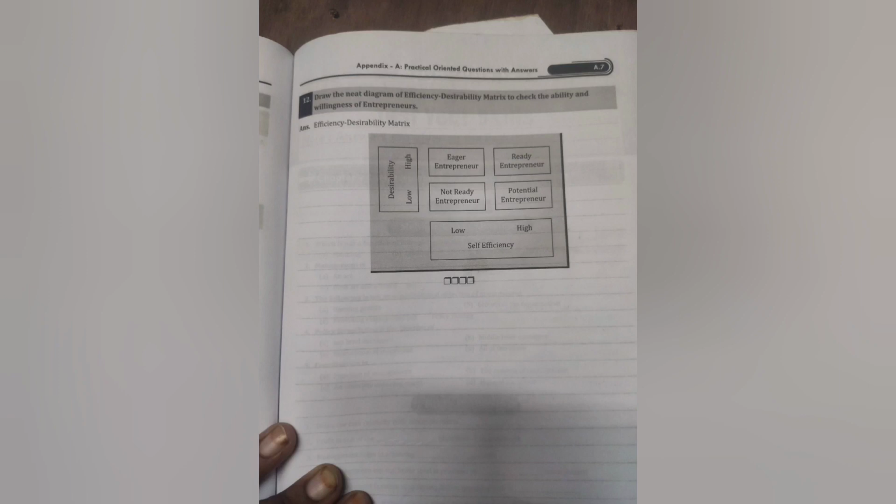First we'll understand desirability, which is low or high. Which category does he belong to? Eager entrepreneur, ready entrepreneur, not ready entrepreneur, potential entrepreneur. And then self-efficacy, low and high. Like this you need to answer yourself to understand the efficacy plus desirability matrix. For example, you are eager but you don't have the money to invest. So eager but not ready. Your self-efficacy is high and desirability is high, but you can be a potential entrepreneur, because you have not made the money yet. So you have to arrange money for your investment, so that you can become an entrepreneur. So this is the efficacy desirability matrix to check the ability and willingness of the entrepreneur.